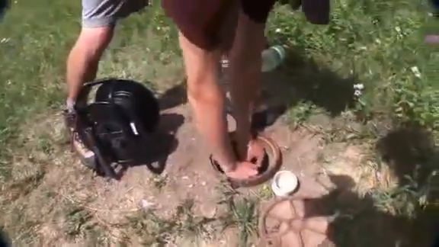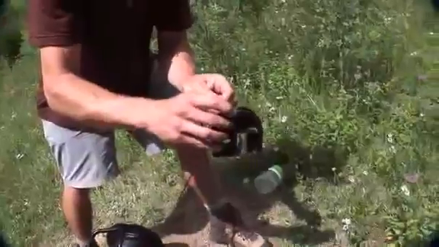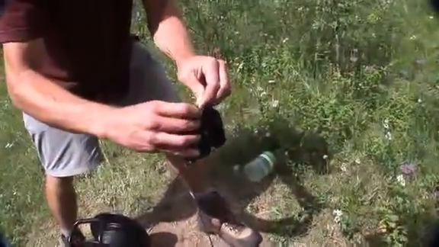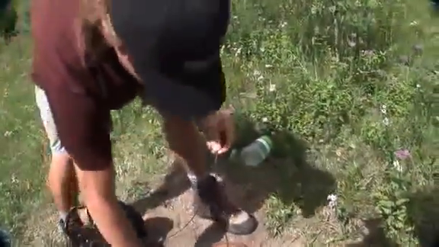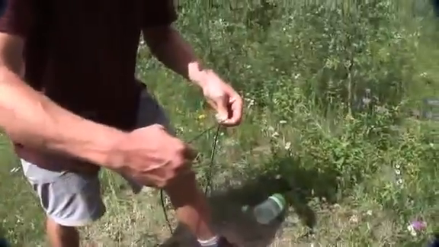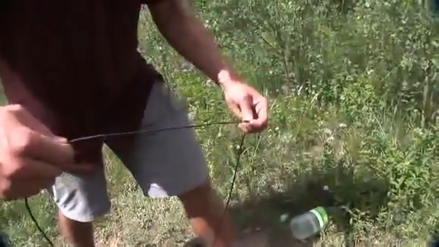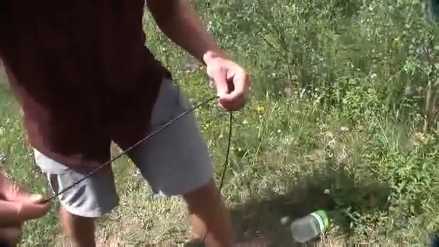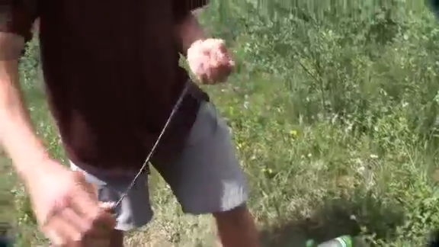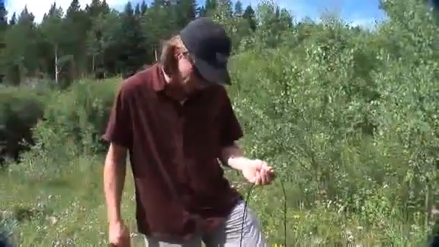You can see there's a little V-notch groove in this, and that ensures we get a very accurate measurement each time we do this. So you can read down on the tape, and we have a measurement of 335 centimeters depth to water here.